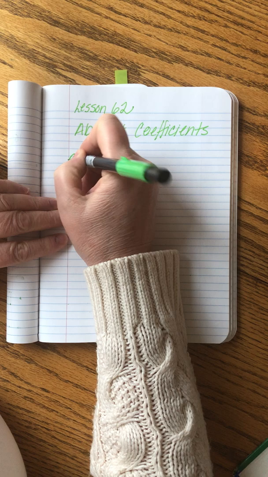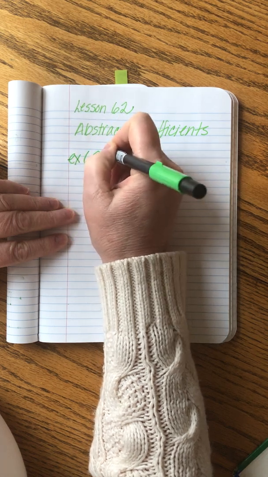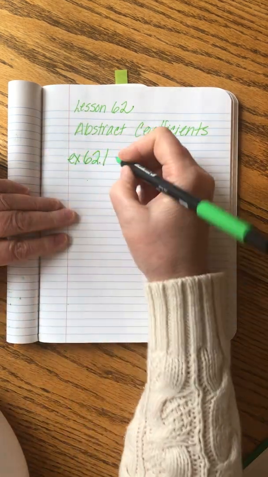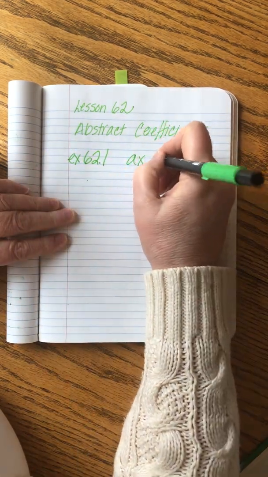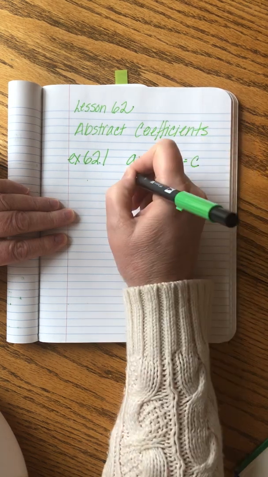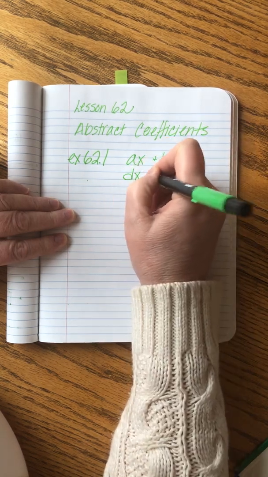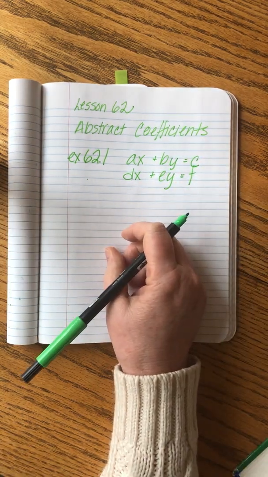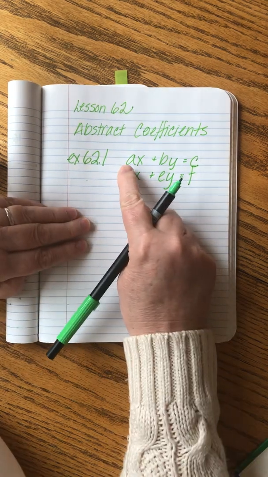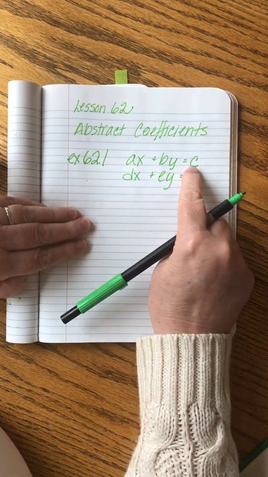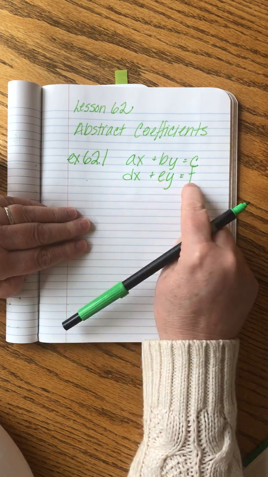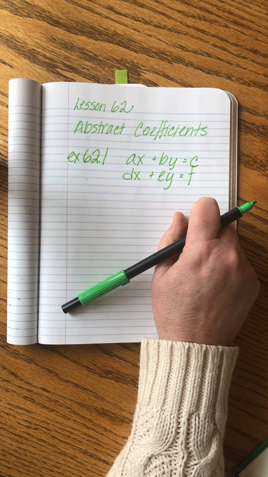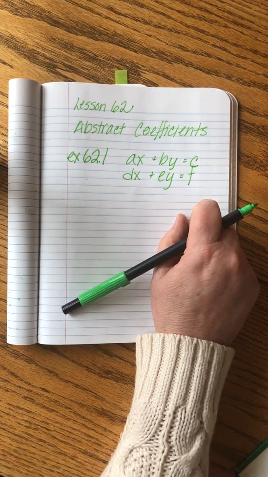Basically, what we're doing here that's a little bit different is we're dealing with abstract coefficients in systems of equations. So let me show you. This is a pattern that we're going to see often. In the future, we will often do this where there are numbers for the A, B, C, and the D, E, and F.